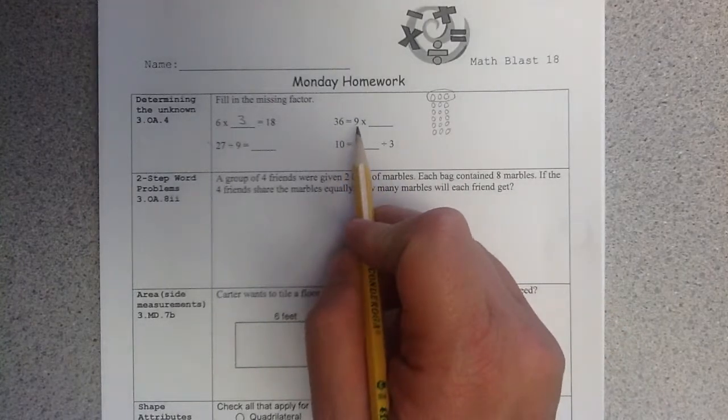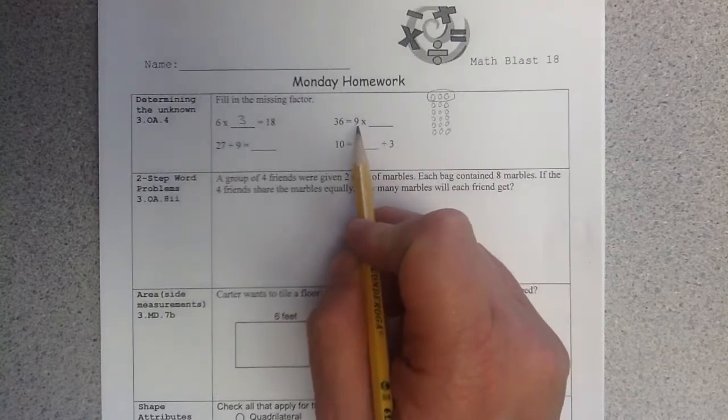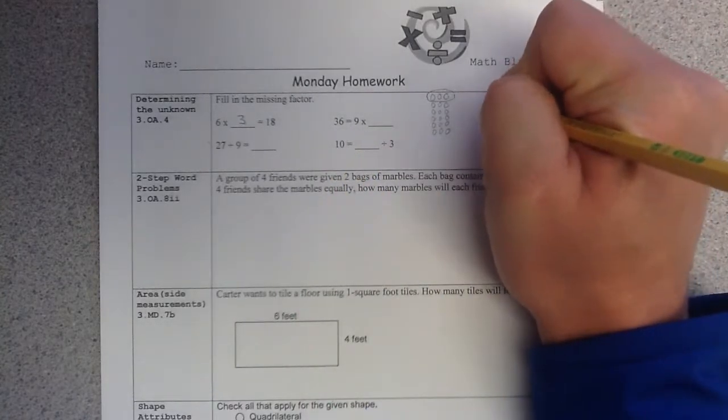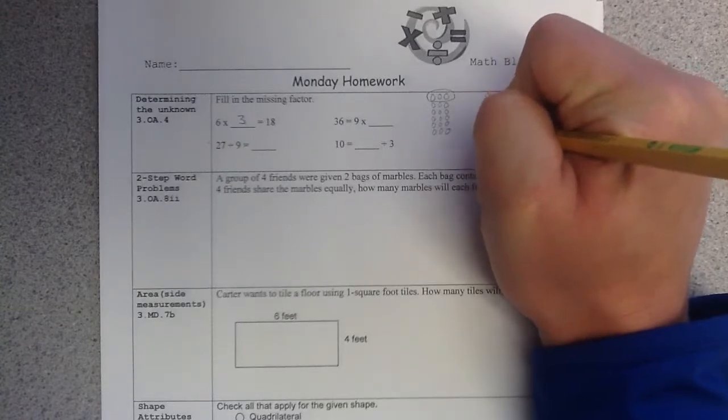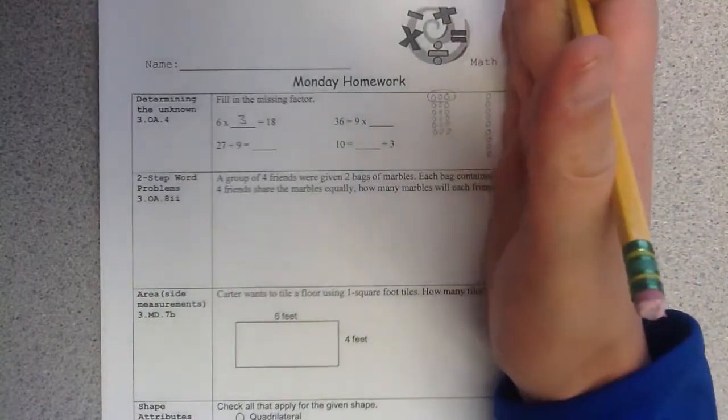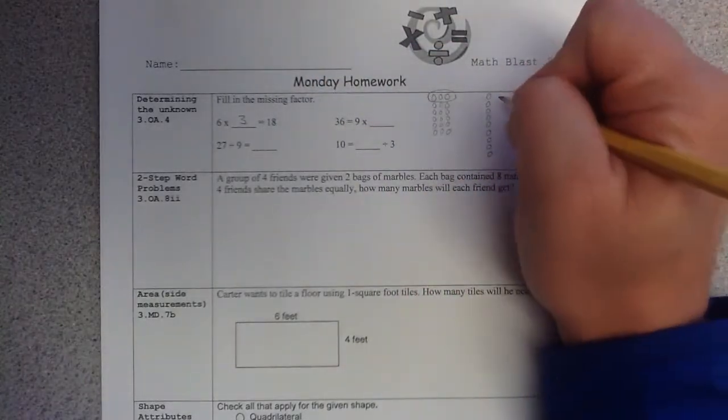36 equals 9 multiplied by what? Well, this tells me I have 9 rows, and I have a total of 36. So 1, 2, 3, 4, 5, 6, 7, 8, 9. And now I'm going to keep adding to those rows until I get a total of 36.